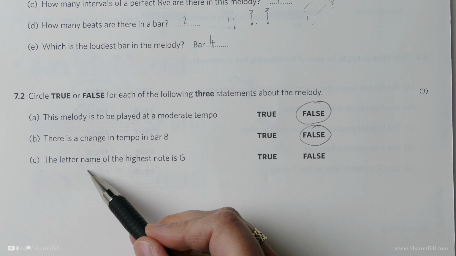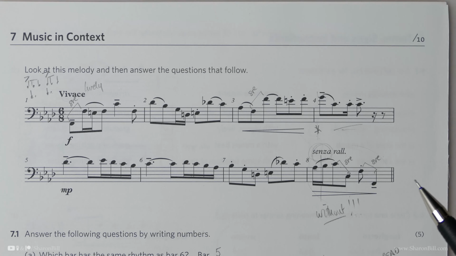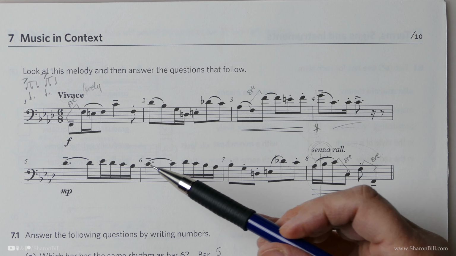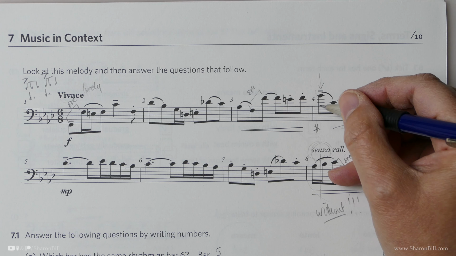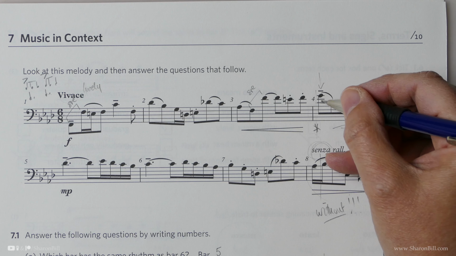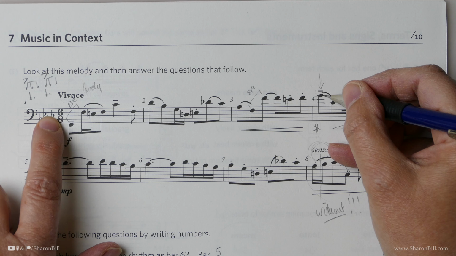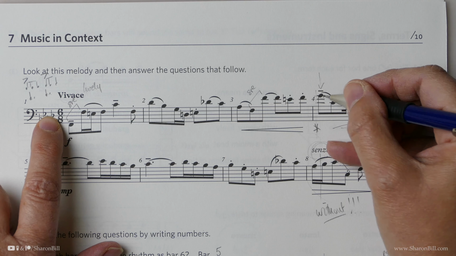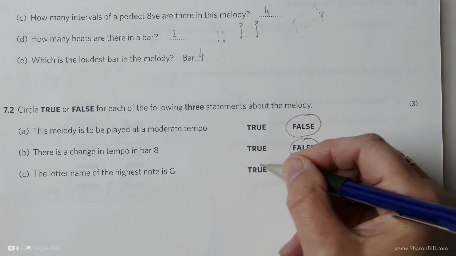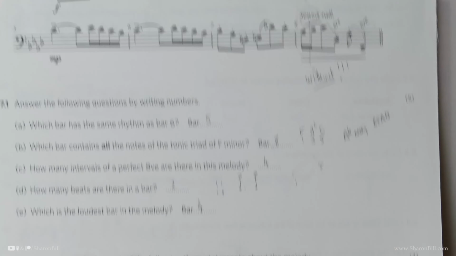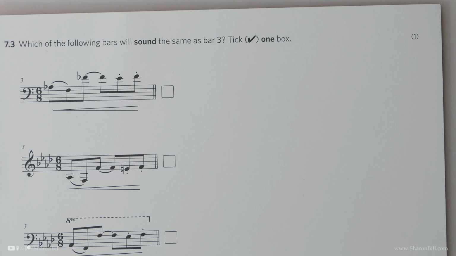Is it true or false that the letter name of the highest note is G? Well, let's find the highest note visually. Just at a glance, we can see this is the highest note. And if we think we're in the bass clef, that's middle C, D, E, F, G. The key signature is B flats, E flats, A flats, D flats. It's not applied to this note. It's just normal G. Indeed, that is the highest note. And then we turn the page, but keep this extract handy. We're still going to need to refer to it.